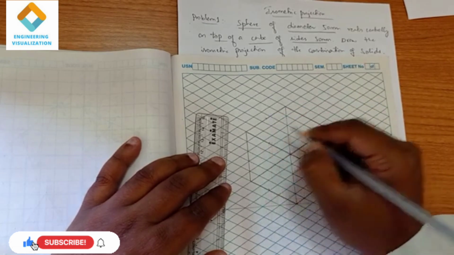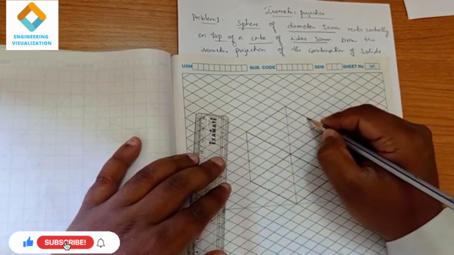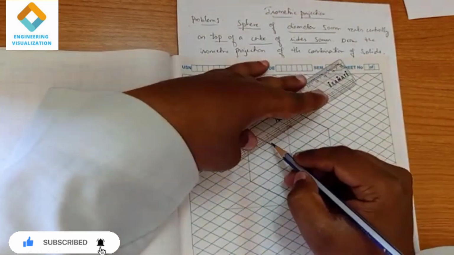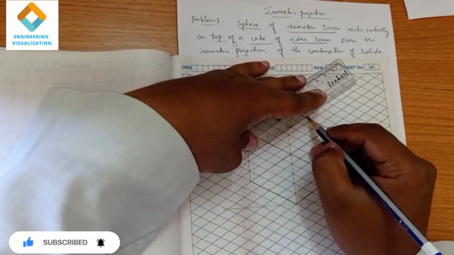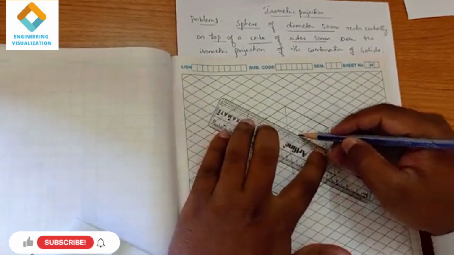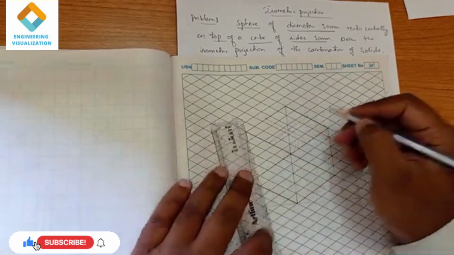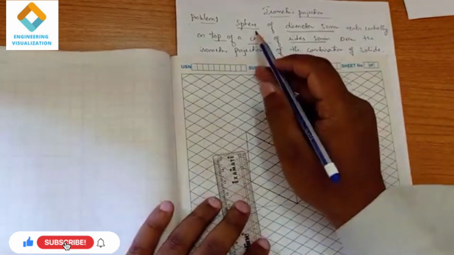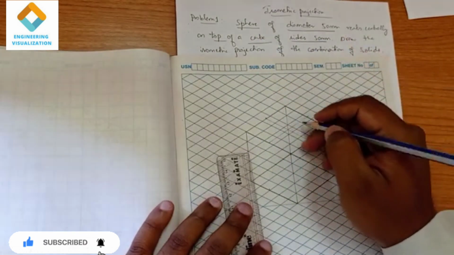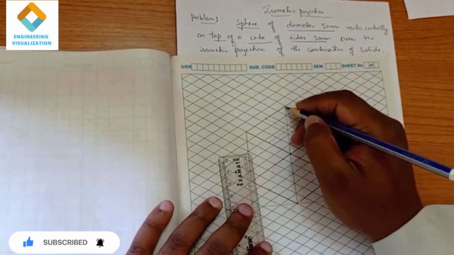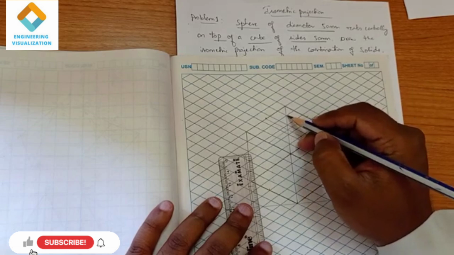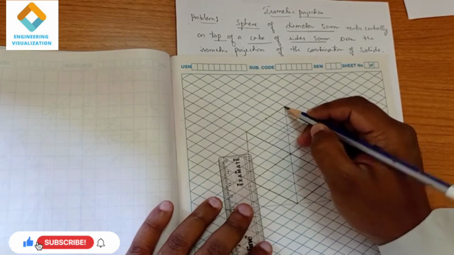25 means 2.5 boxes. We are going to mark it. Okay, this is our center point. From this center point, we have to construct a sphere of diameter 50. We have to consider a height of 25. So 25 here, 15, 5 here, 15, 25. So this is the center point.